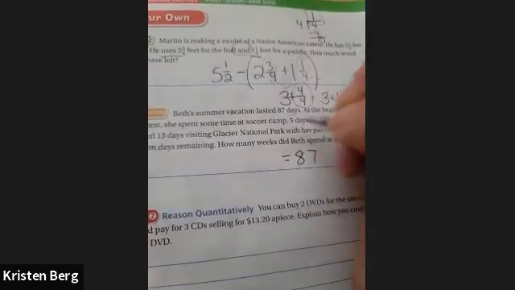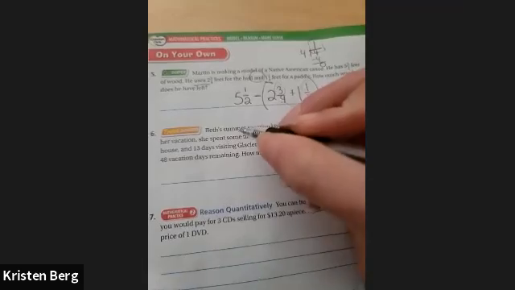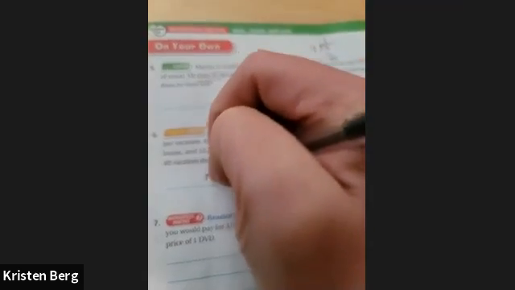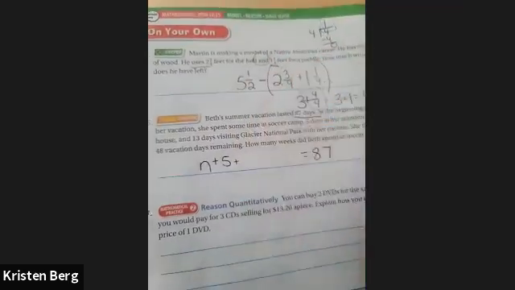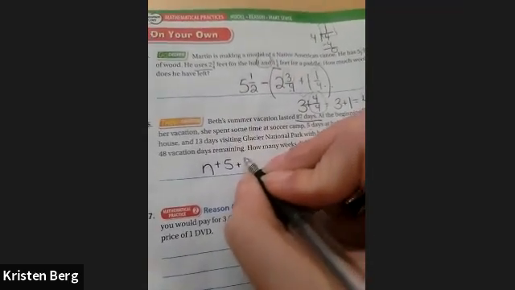All right, so remember, it all came to be 87 days total. So from the beginning, she did not know how much time she spent at soccer camp. So we're going to say N, we don't know. But then she spent 5 days at grandma's. Then 13 of those 87 days were at a national park.